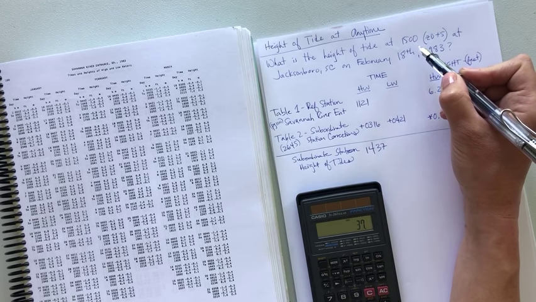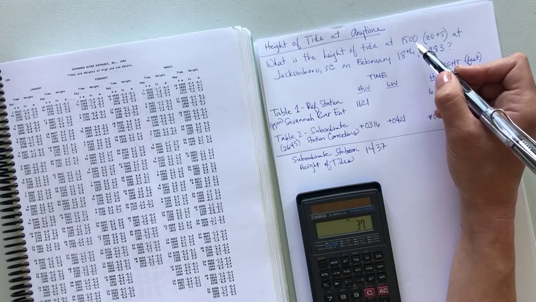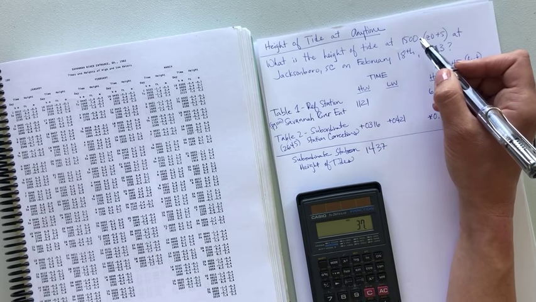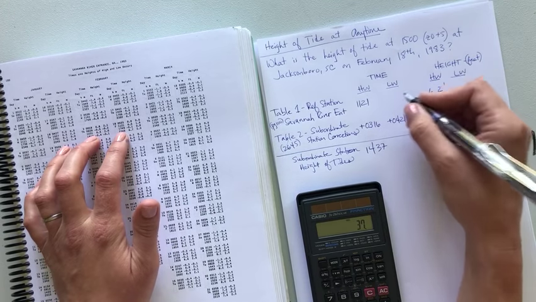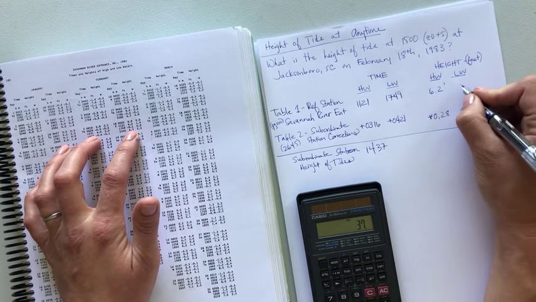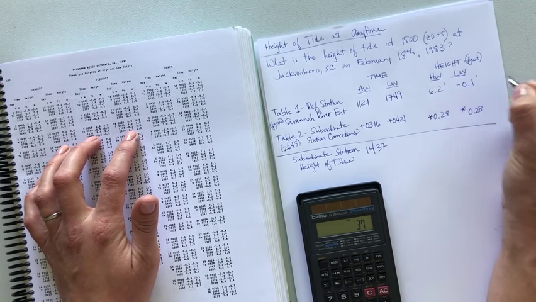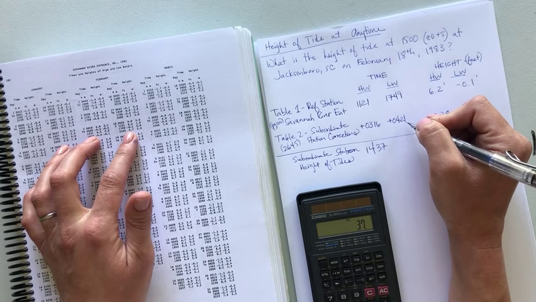Because it's before 1500 and I know I have to interpolate, I'm going to locate a time that's after 1500 now. So the next event is at 1749. It's a low water event. Okay, so 1749 plus 421.